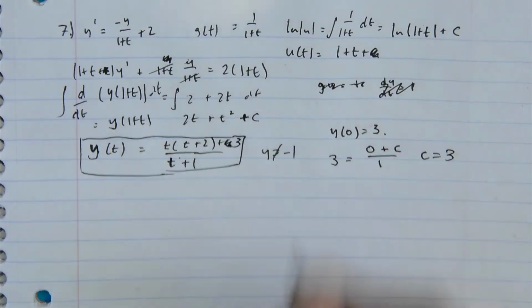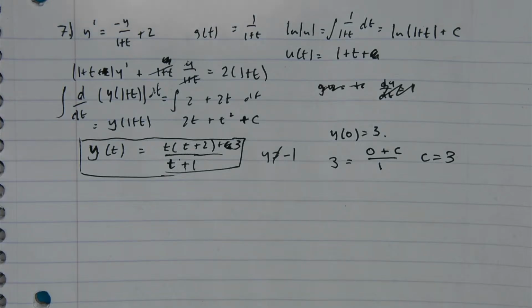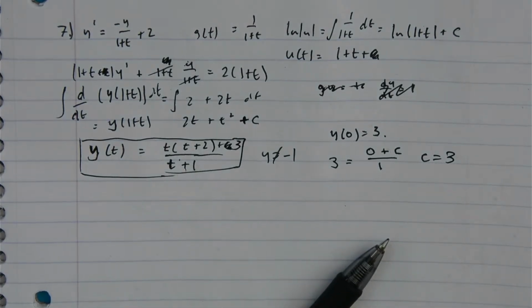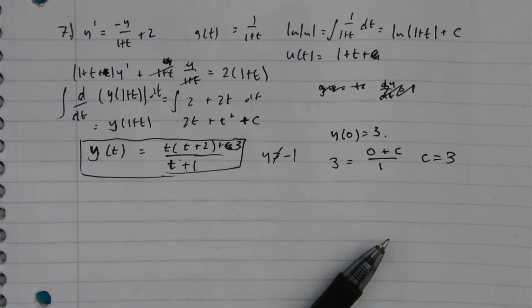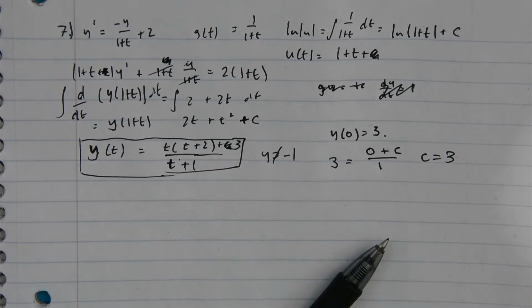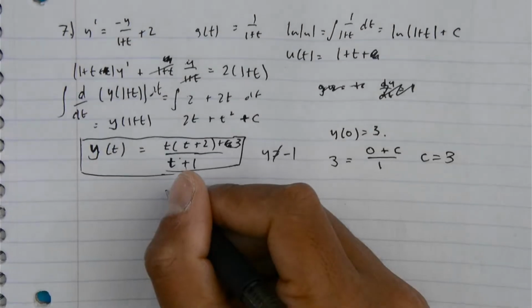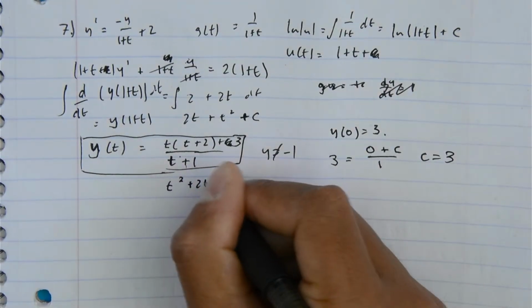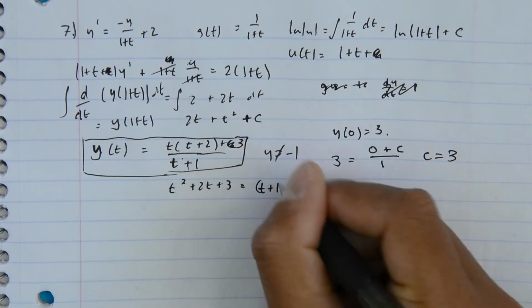So then this just becomes 3. Oh, I guess you end up with t squared plus 2t plus 3 over t plus 1.